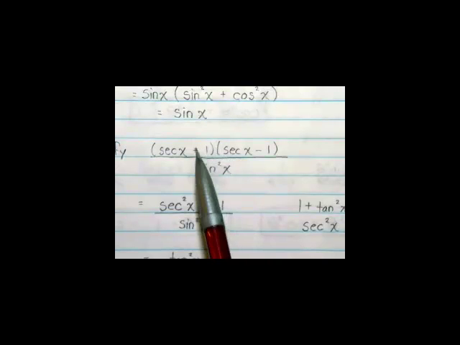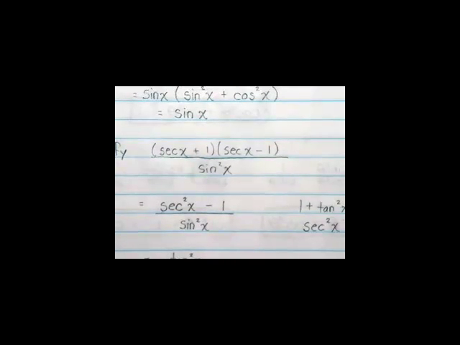Other times, if you see two binomials, like in this case, multiplied next to each other where they got opposite signs, usually that's going to be a place where you multiply it together, then use a Pythagorean identity somehow to keep going from there. You just got to get used to seeing those and recognizing that as you go.